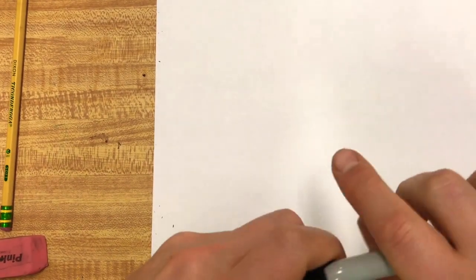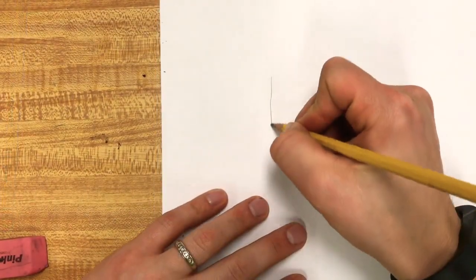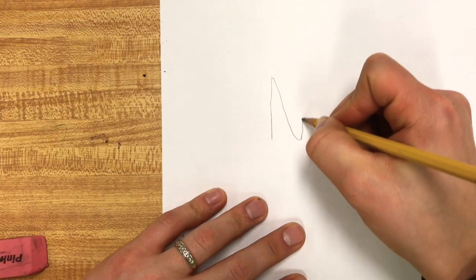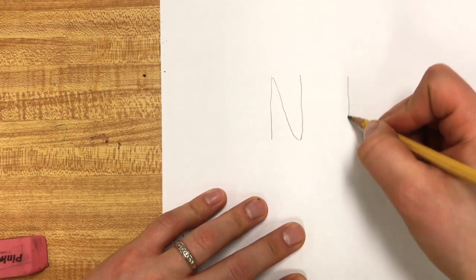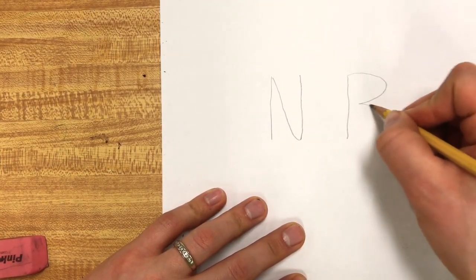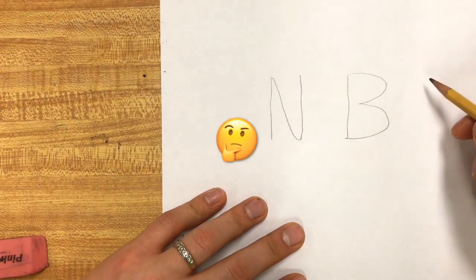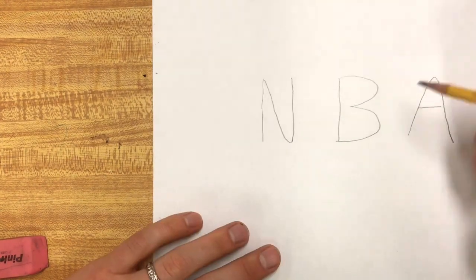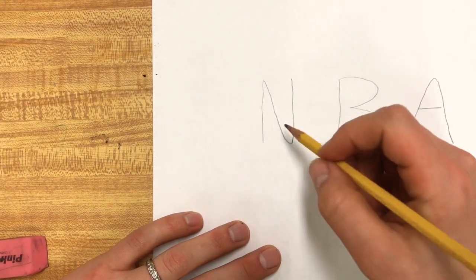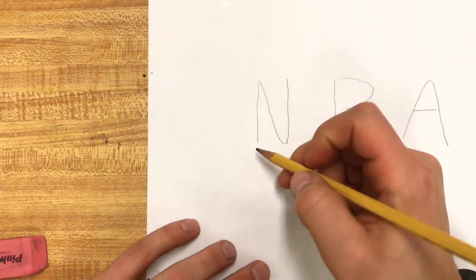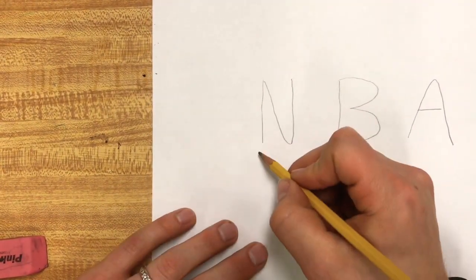So that's that. Then for my design, I've done my name before, so let's do one of my favorite things. N, B, maybe you can guess what I'm gonna write since I like basketball so much. So I will do NBA, and then I will, like I said, outline it like a box. I'll go through that really quick.